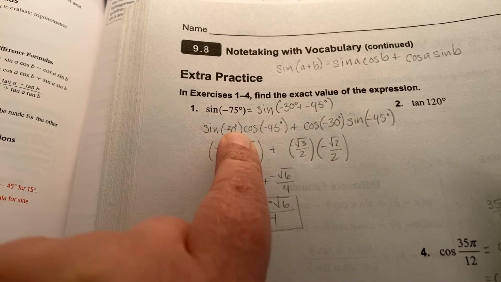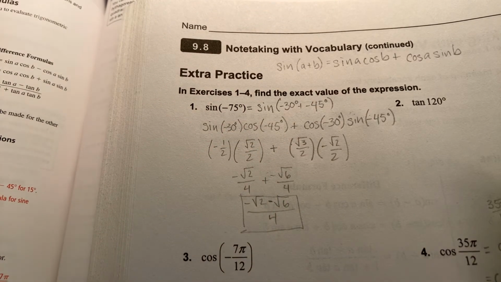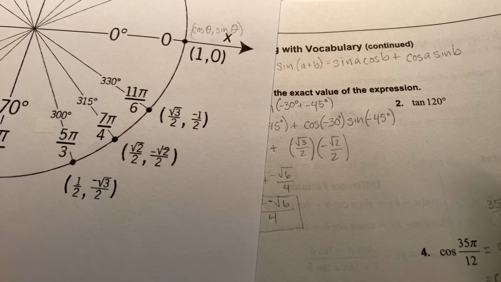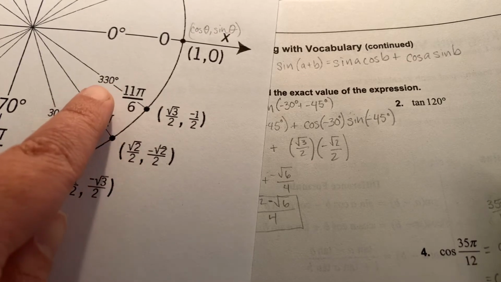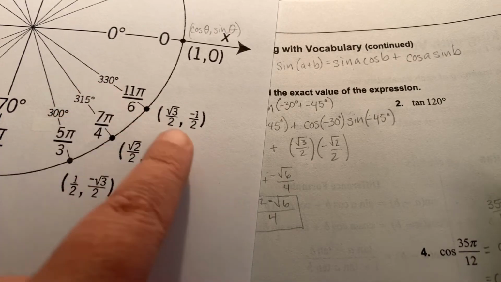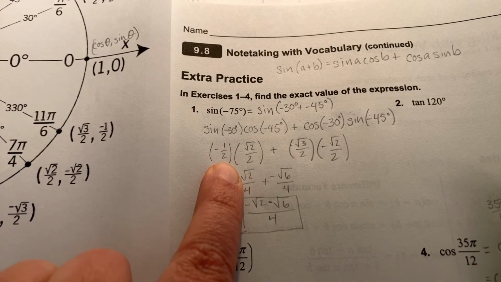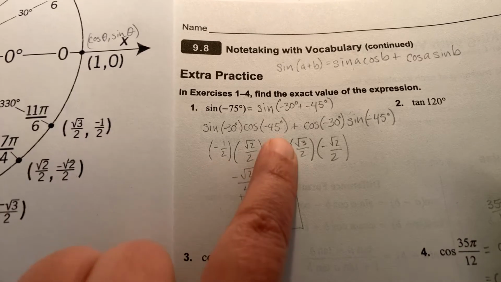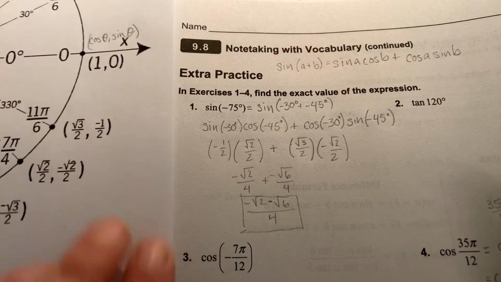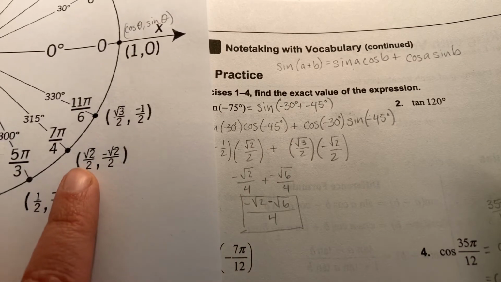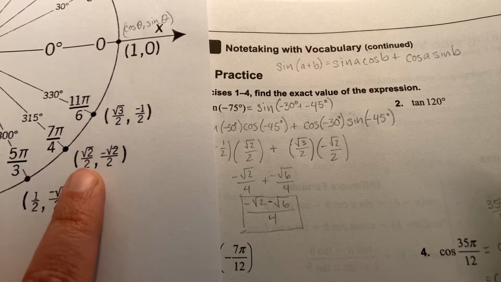And let's see, well, what is the sine of negative 30 degrees? Remember, sine is the y value on our unit circle. So negative 30 corresponds with 330 degrees. And so that would be negative 1/2. So sine of negative 30 is negative 1/2. Cosine of negative 45. Cosine is the x value. And negative 45 corresponds with 315 degrees. And so that's the square root of 2 over 2.